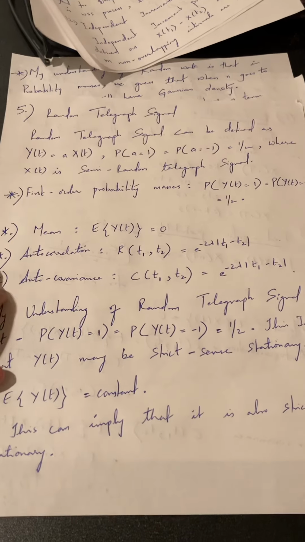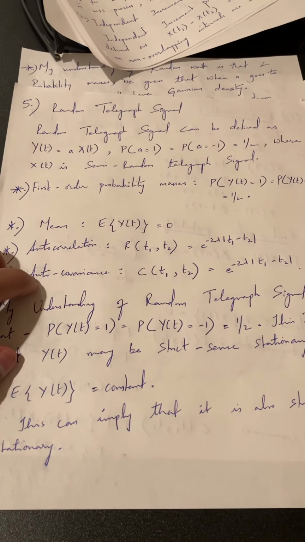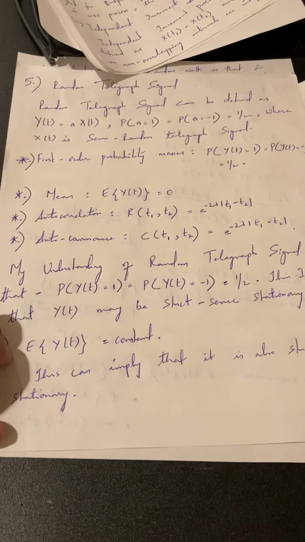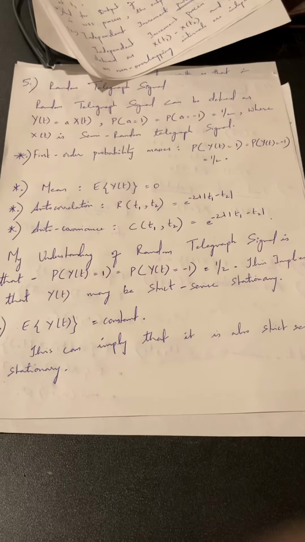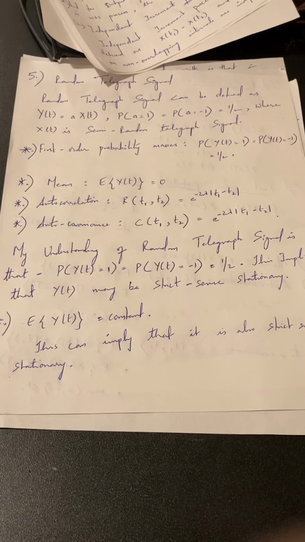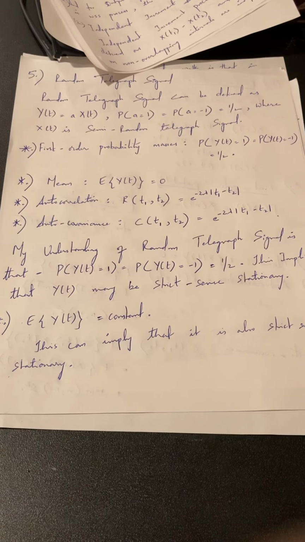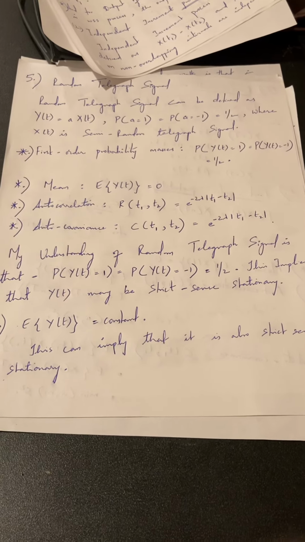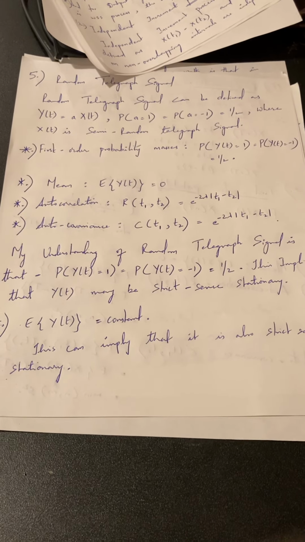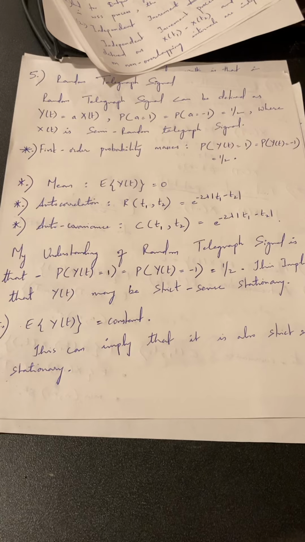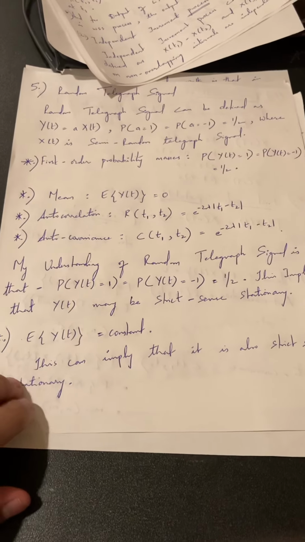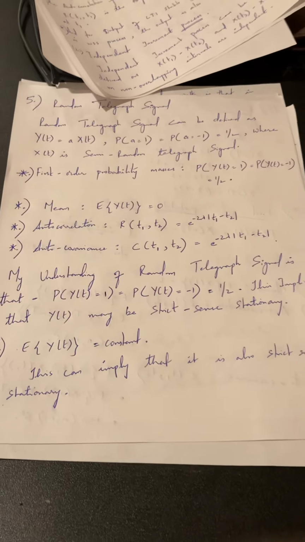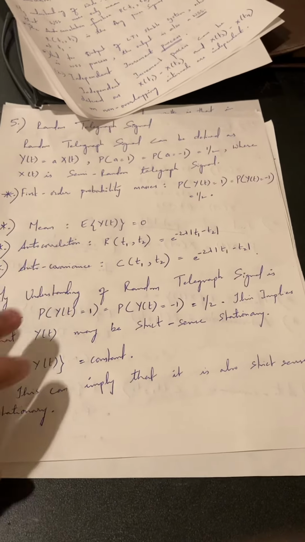The autocorrelation is given by this term, and the autocovariance is given by this term. My understanding of the random telegraph signal is that P(y(t) equal to 1) and P(y(t) equal to -1) are half, and this implies that y(t) can be a strict sense stationary process, and E of y(t) is a constant. This also implies that it's a strict sense stationary process.